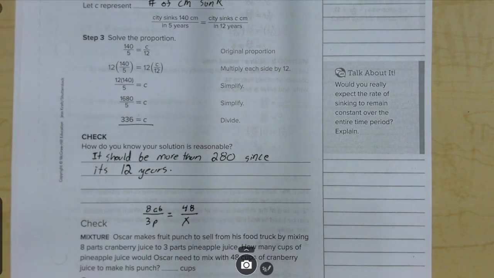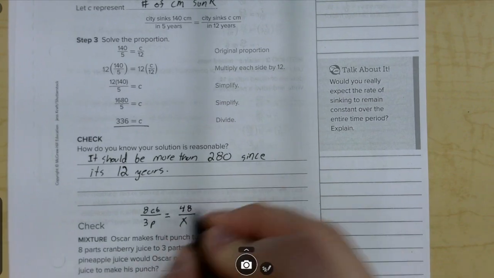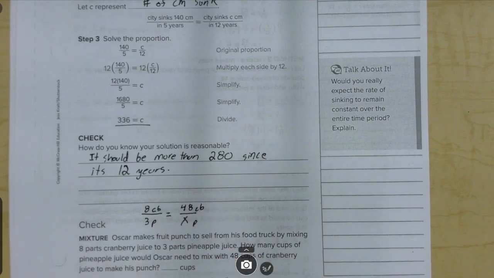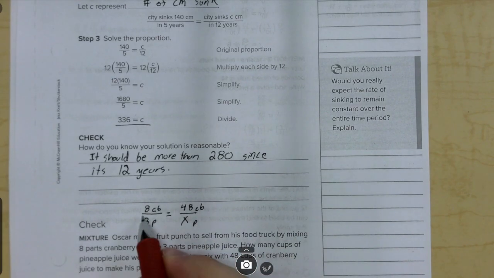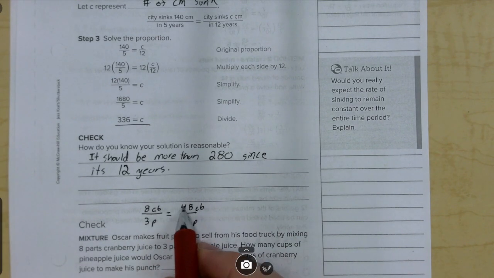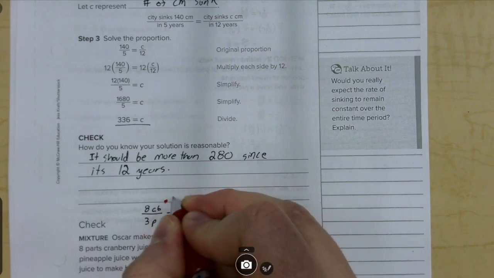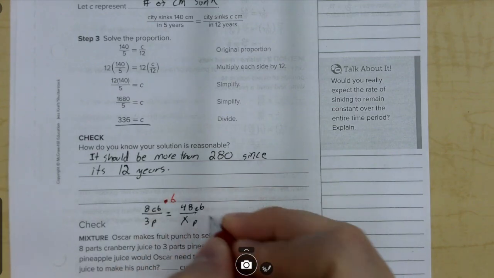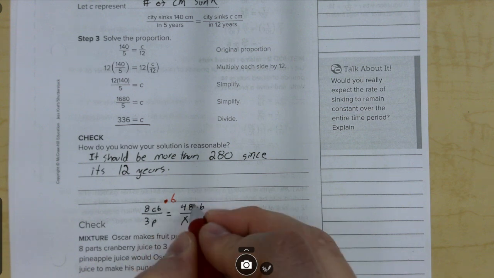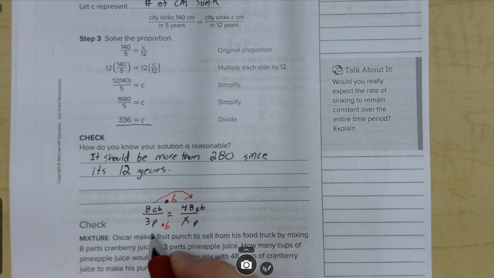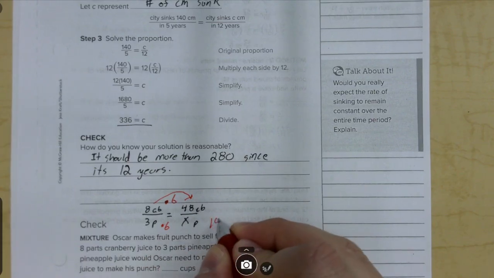All right, now we actually have something to make our lives very easy here. That's cranberry to pineapple. So in this proportion, I see that 8 goes into 48 by multiplying it by 6. 8 times 6 is 48. So if this works up here, then this has to work down here. 3 times 6 is 18.